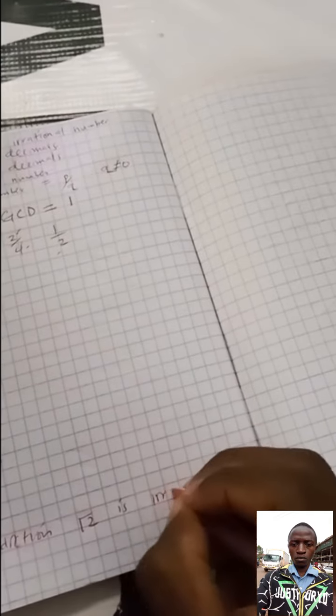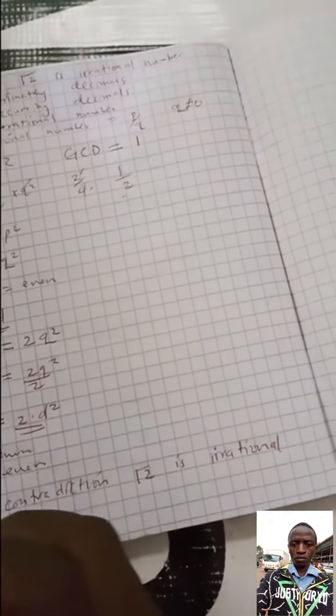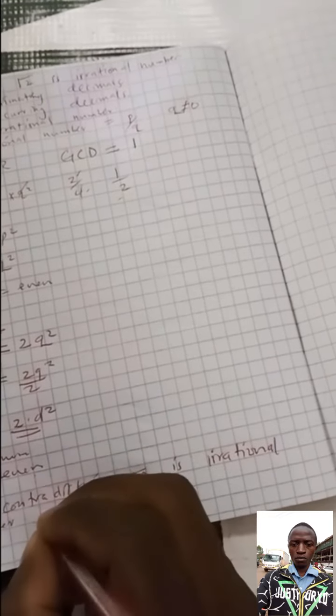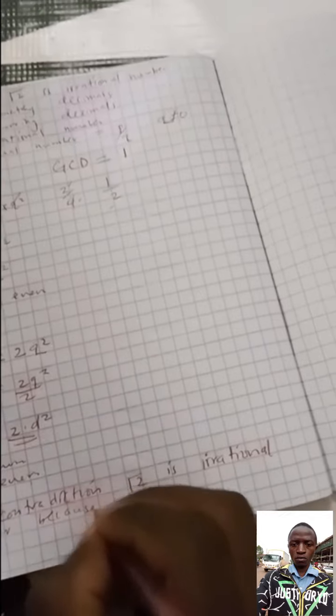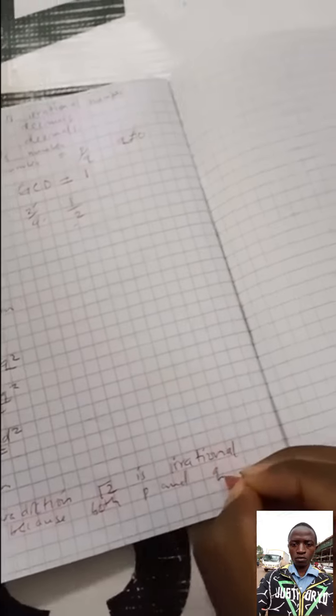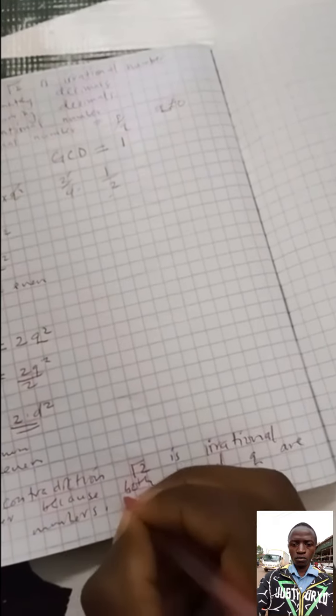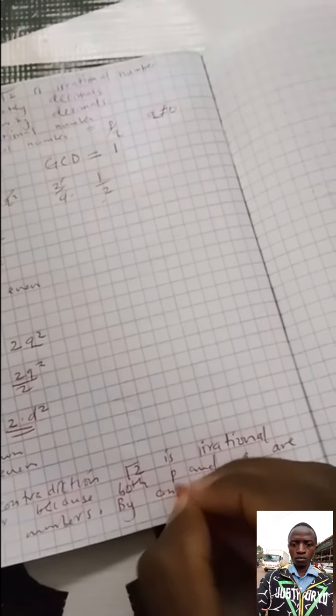Root 2 is an irrational number, because both p and q are even numbers, and this is by contradiction.